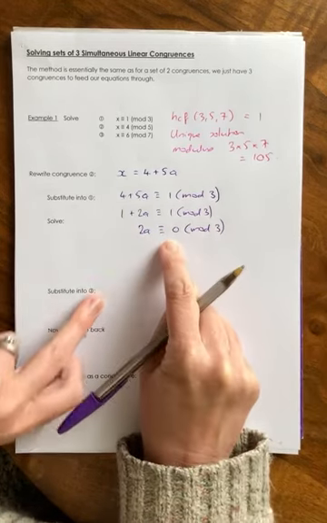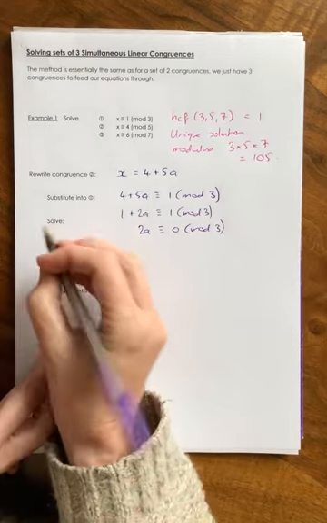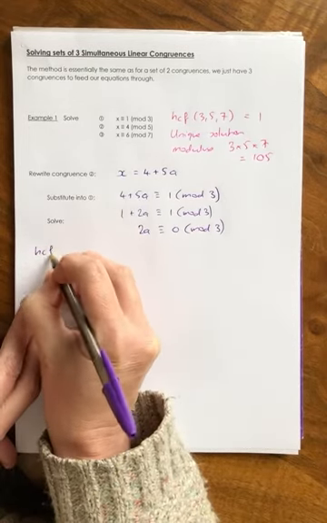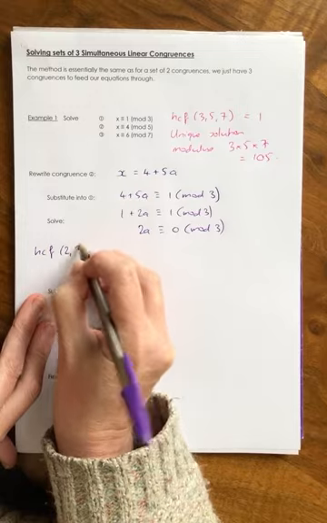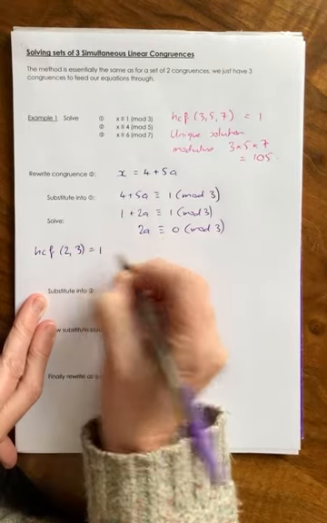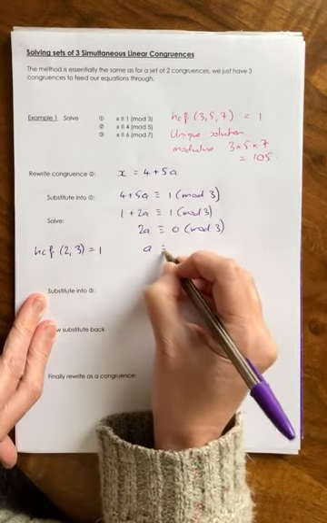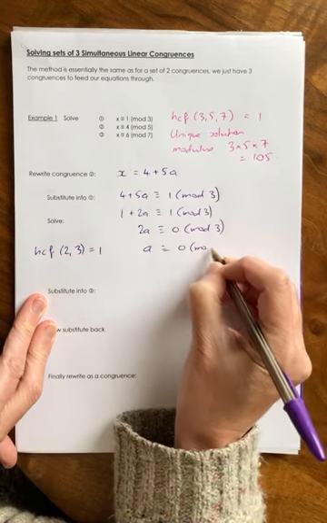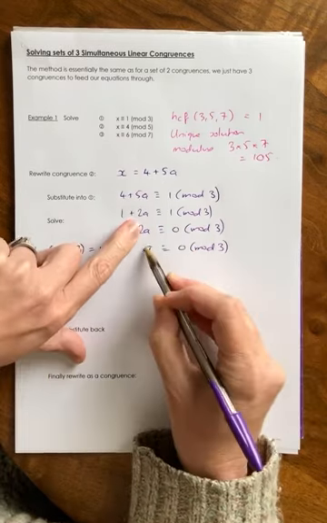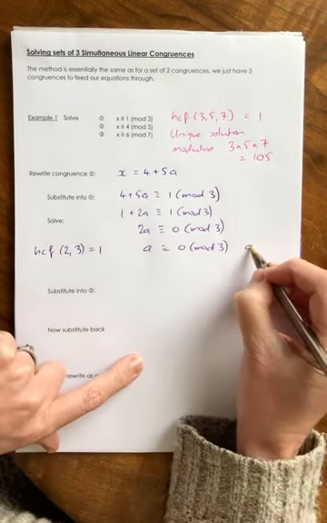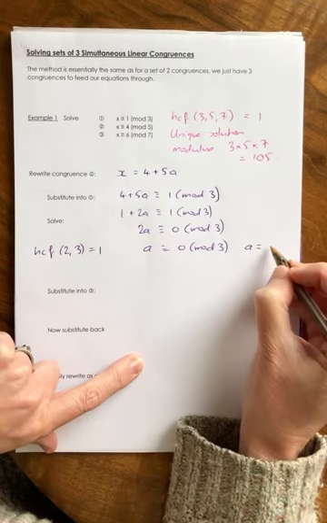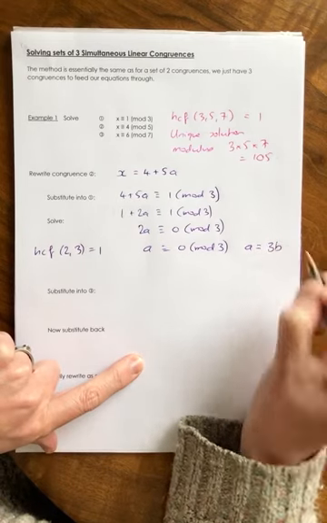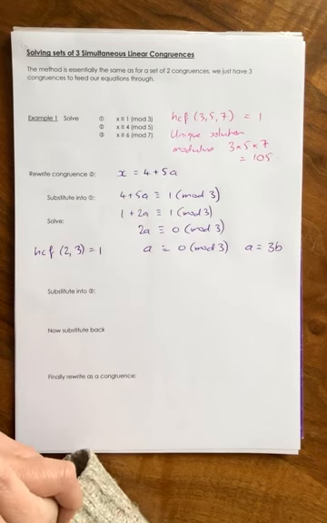And of course, it doesn't matter if you get a 0 there. It's fine. It just means it is a multiple of 3. The highest common factor of 2 and 3 is equal to 1, so we can divide by 2. So a is equal to a multiple of 3, so let's say 3b.